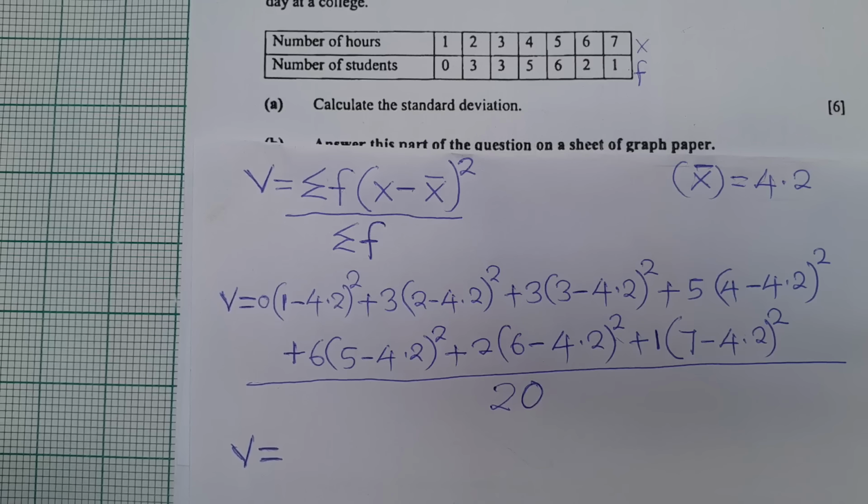Plus 6, open bracket, 5 minus 4.2, close squared, plus I move to 2, open bracket, 6 minus 4.2, close squared, plus 1, open bracket, 7 minus 4.2, close squared. What answer am I getting?